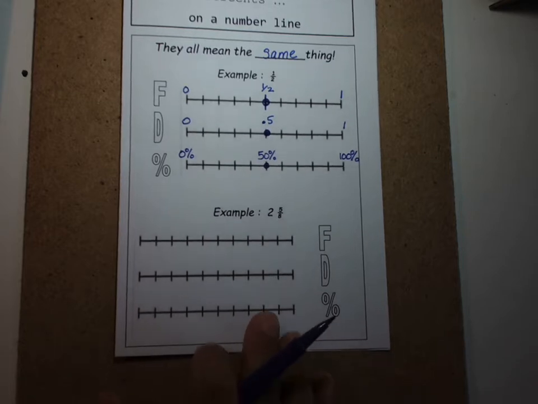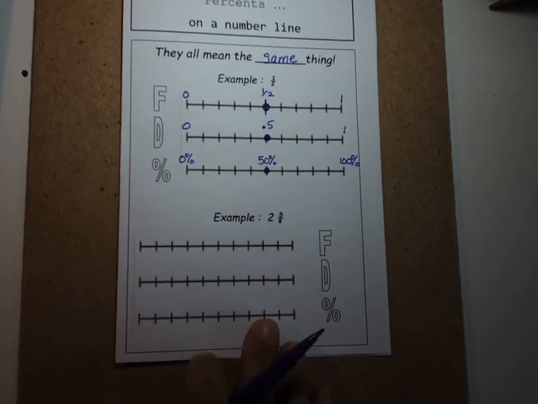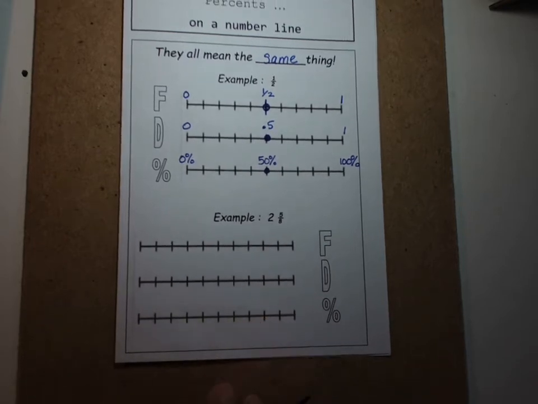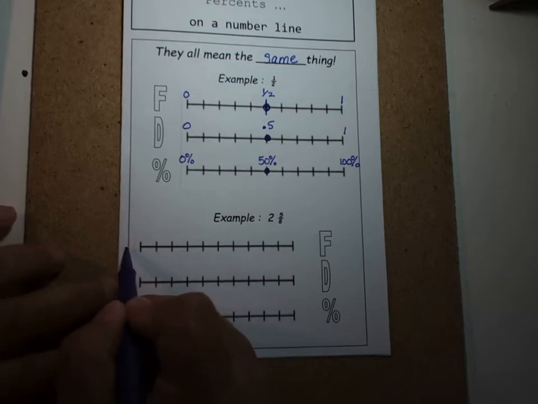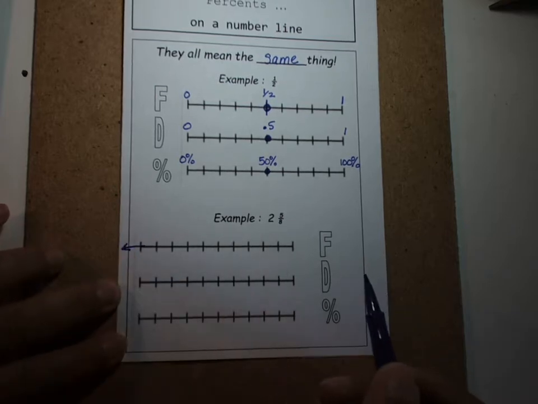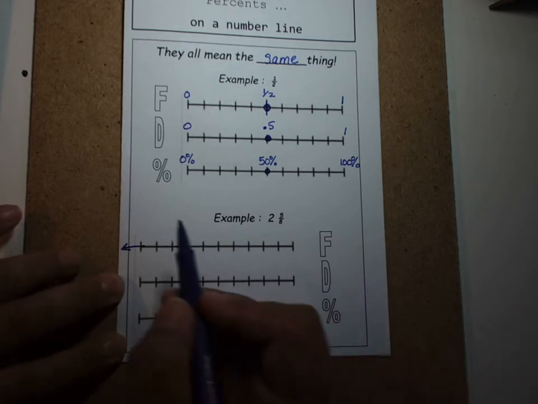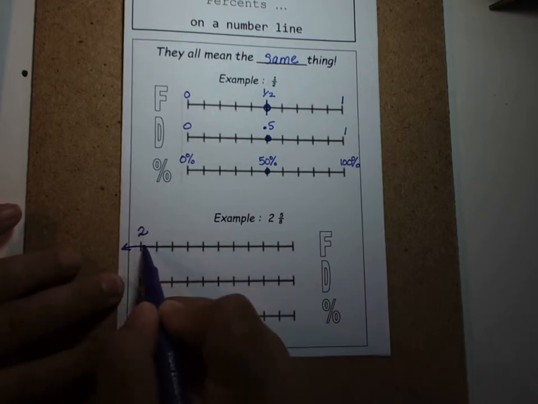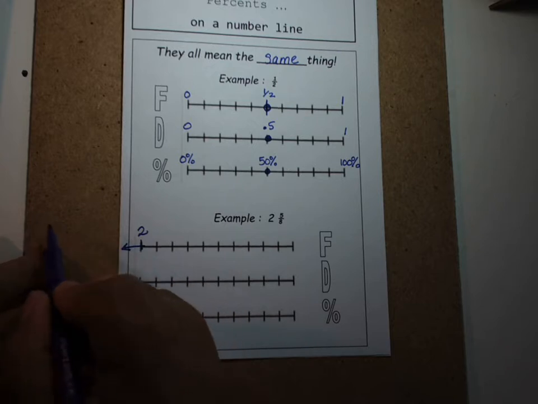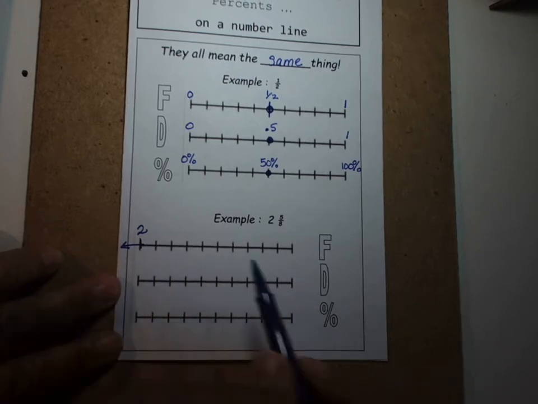Now, if we have more than a whole, for example, 2 and 5/8, where would we want to start? I would say, if this were me, and it is me because I'm here by myself, I'm going to start at 2. So 1 and 0 and negative numbers, those are all that way.